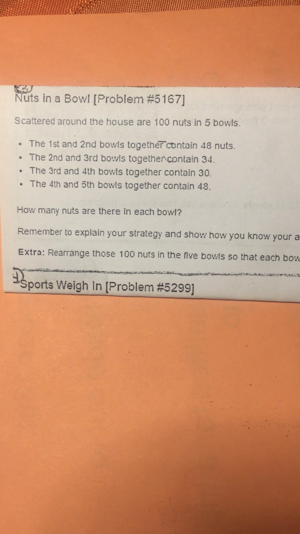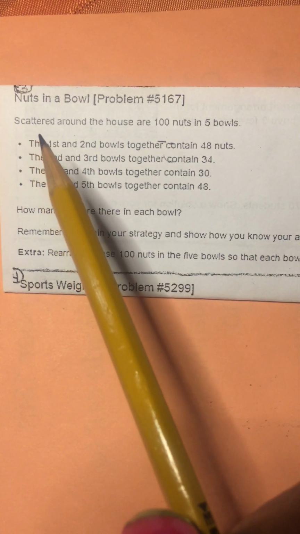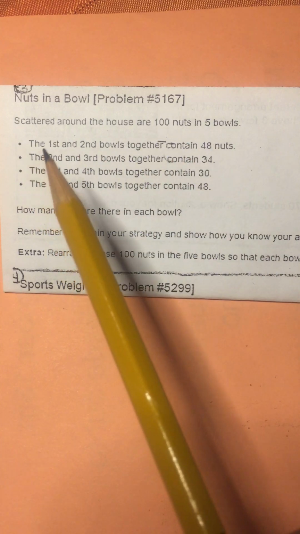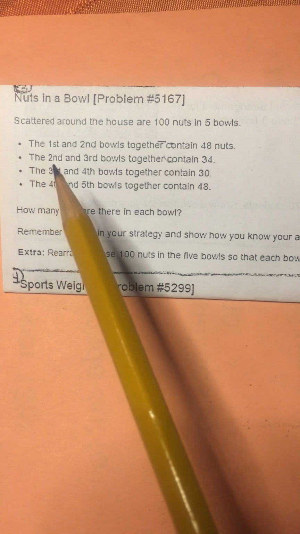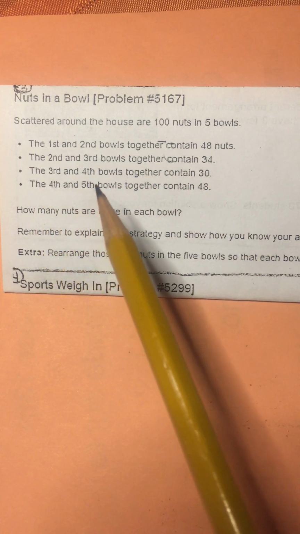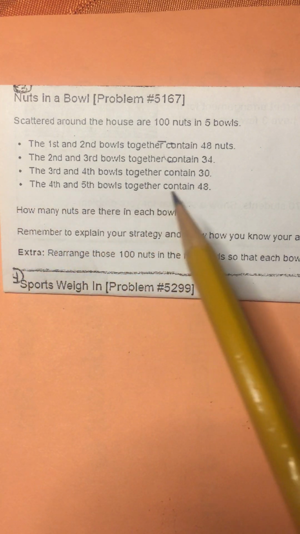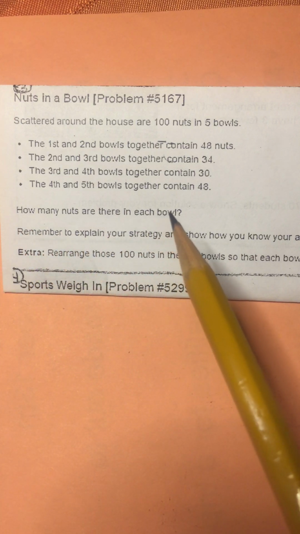I'm going to teach you how to do Rise word problem number 3, nuts in a bowl. And it says, scattered around the house are 100 nuts in 5 bowls. The first and second bowls together contain 48 nuts. The second and third bowls together contain 34. The third and fourth bowls together contain 30. The fourth and fifth bowls together contain 48. How many nuts are there in each bowl?